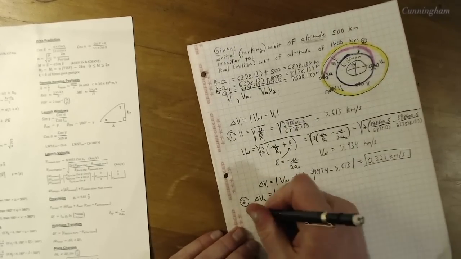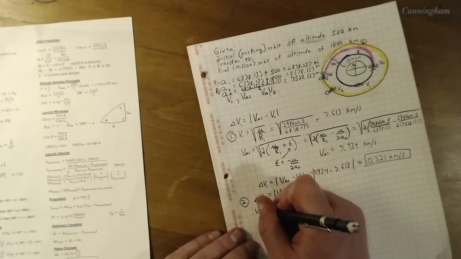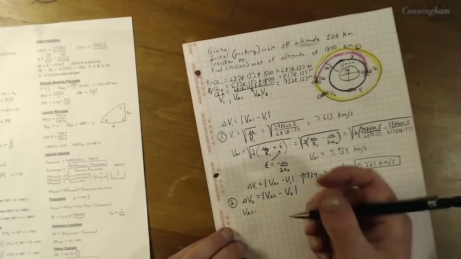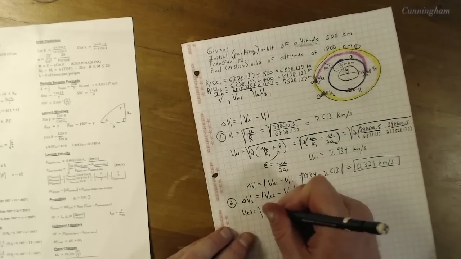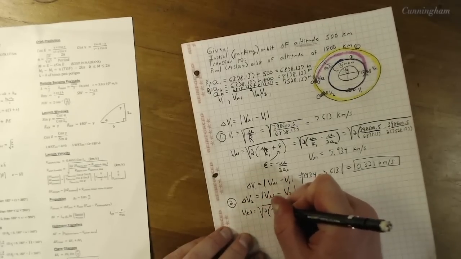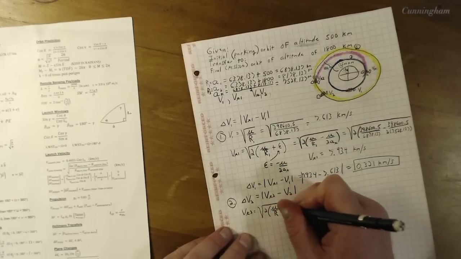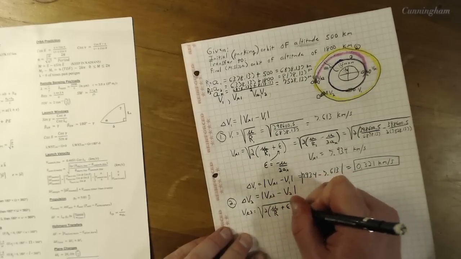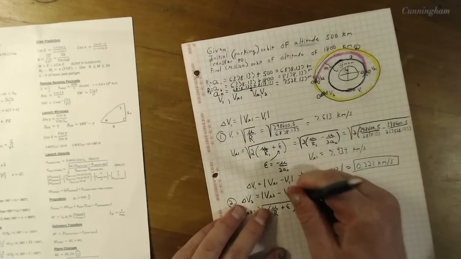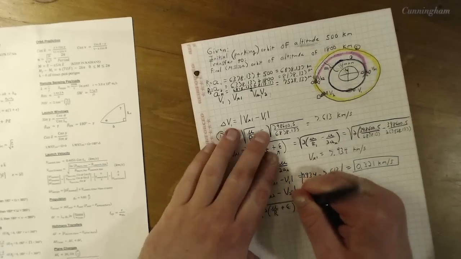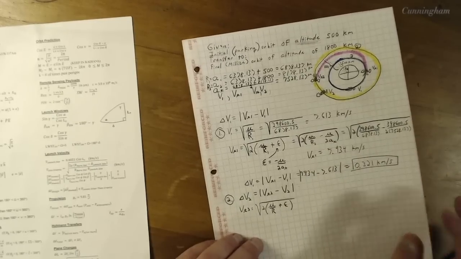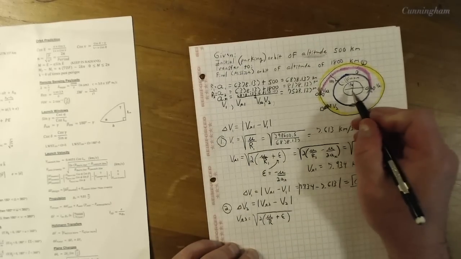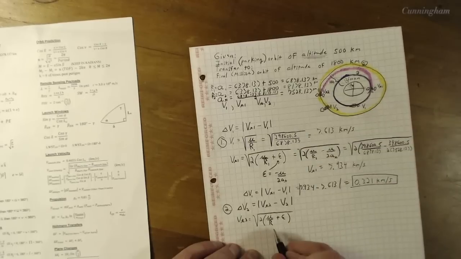Let's find VT2. We're going to use that same equation that we used to find VT1. We're just going to plug in different values. So now, what changes and what doesn't change? Well, that's where you make your money with this, is learning and remembering what changes. So remember VT1, we were still right here in our initial parking orbit, so we used R1 here.